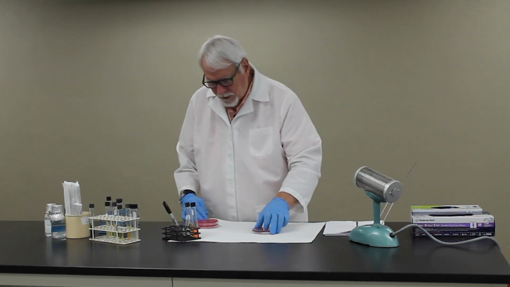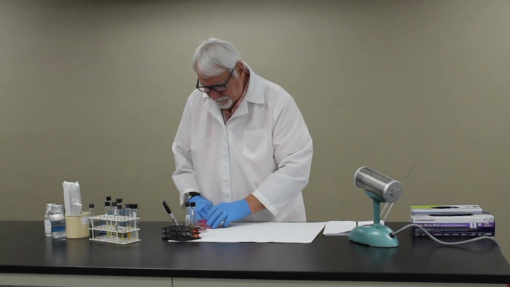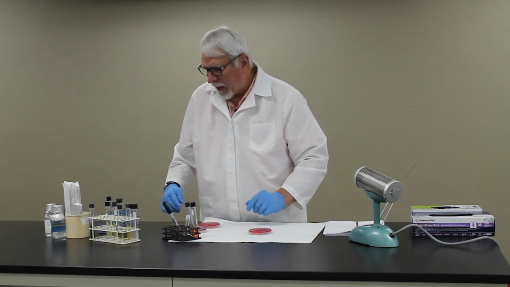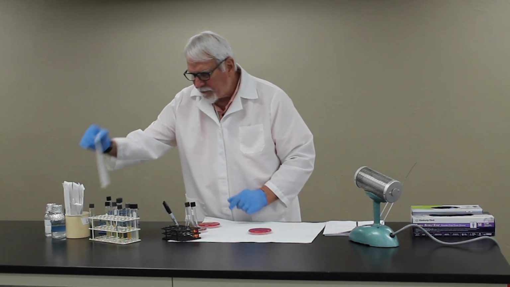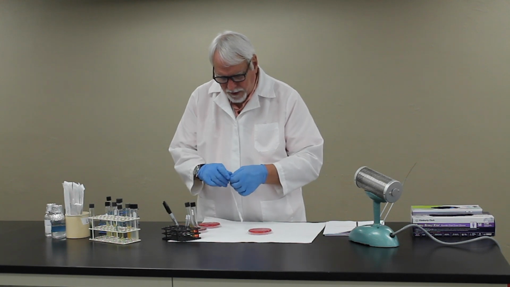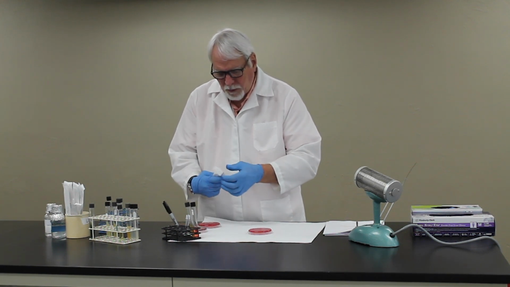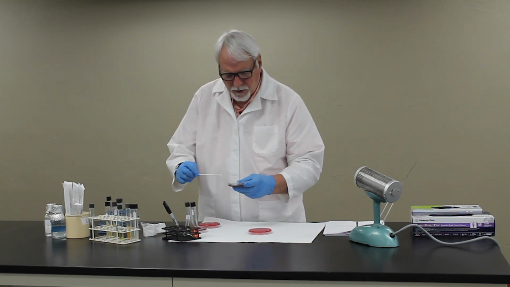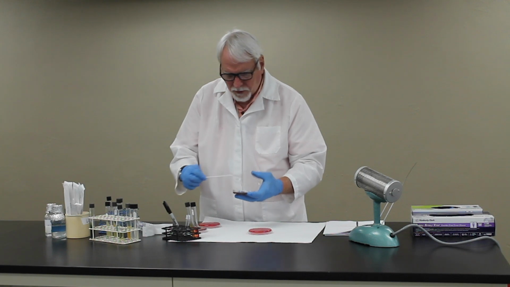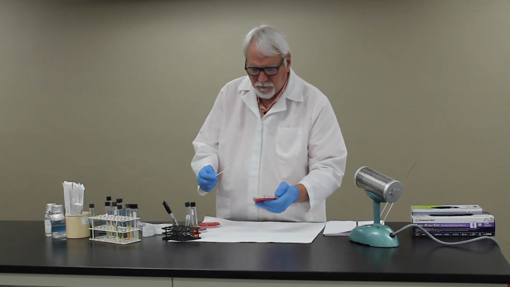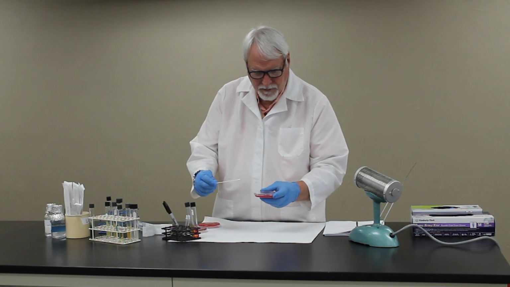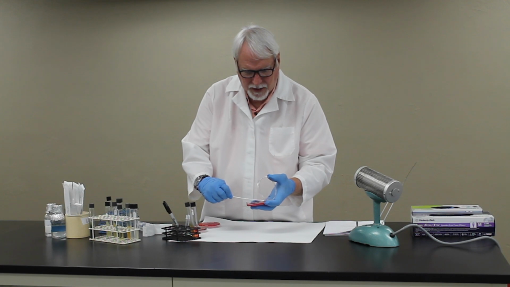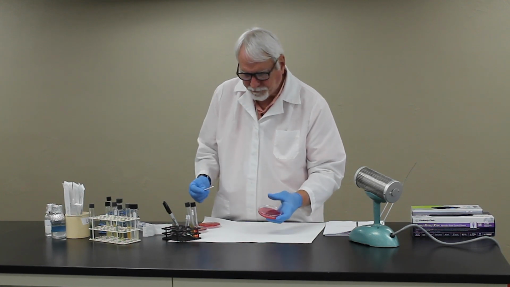Now the other thing that's a little different is the CAMP test. The CAMP test is performed on a blood agar plate, and you're going to be making an inoculation of the blood agar plate with what we just call a CAMP staph, or it's actually a Staph aureus, that you're going to pick up from a colony, and you're going to streak right down the center of that blood agar plate using a swab.